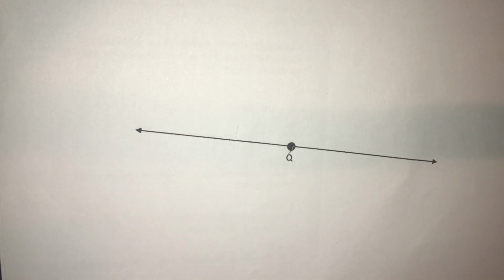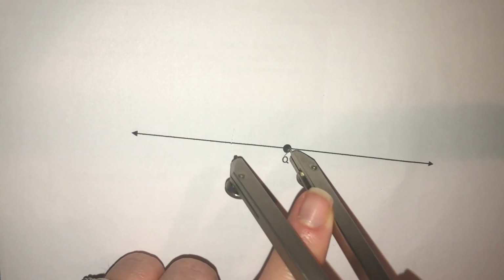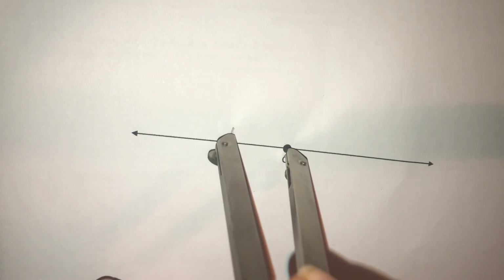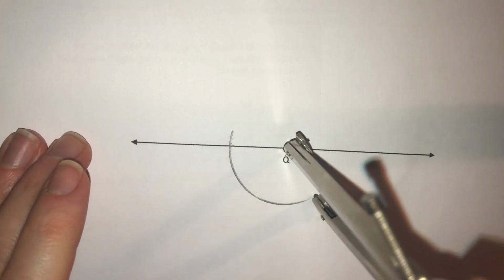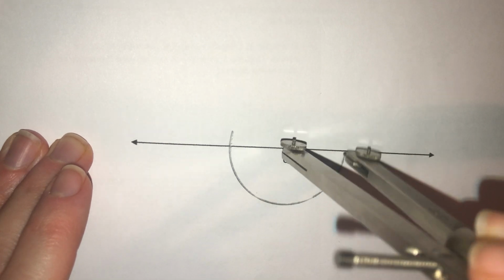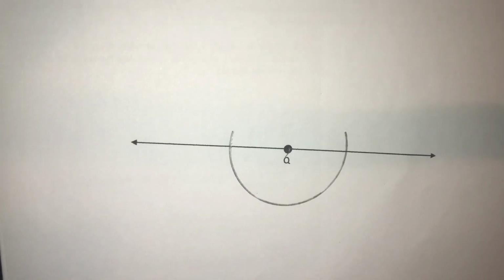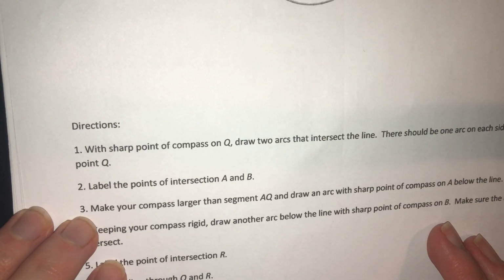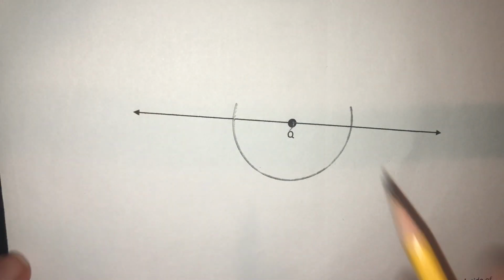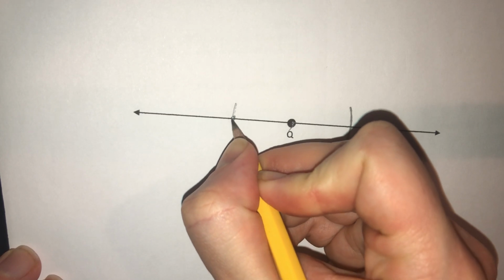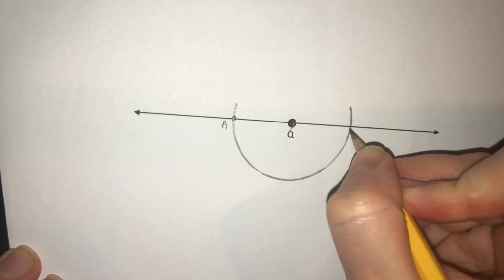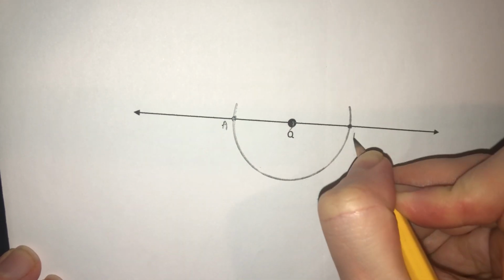Oops, it would help if I put the pointer on point Q and not the pencil. So we're going to make a smile that crosses our line twice. Label the points of intersection A and B. So here's point A, and here's point B.